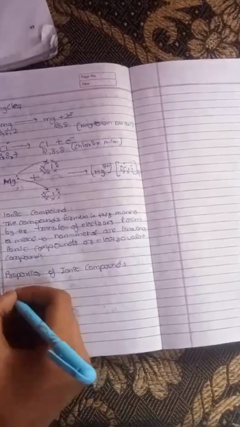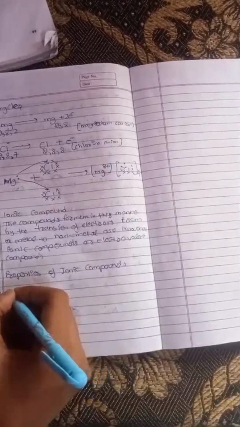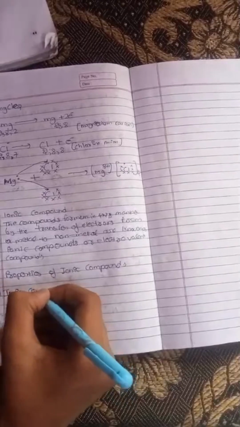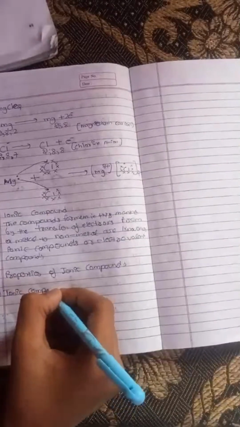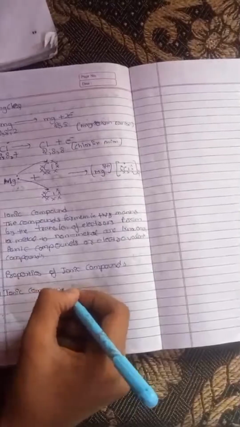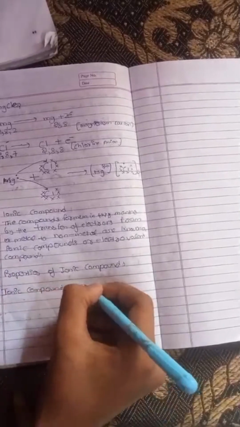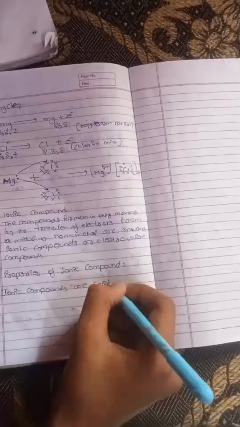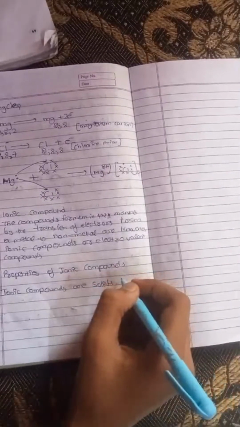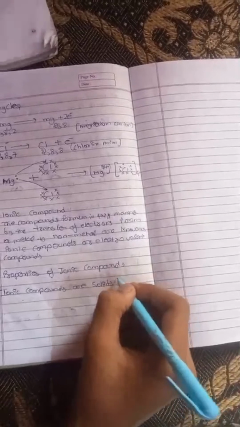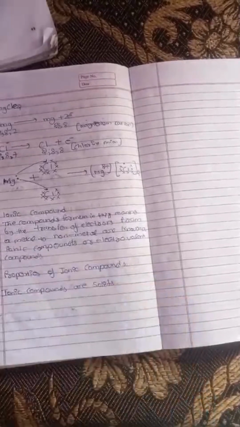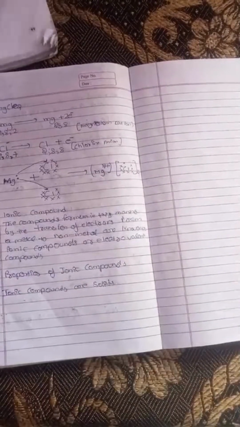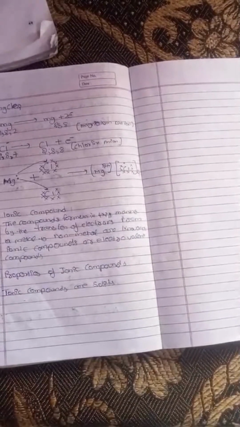Okay. The first physical property is telling about the physical nature of ionic compounds. Ionic compounds are solid. That is the physical nature of ionic compounds. Are somewhat hard because of the strong force of attraction between the positive and negative ions. These compounds are generally brittle and break into small pieces when pressure is applied.